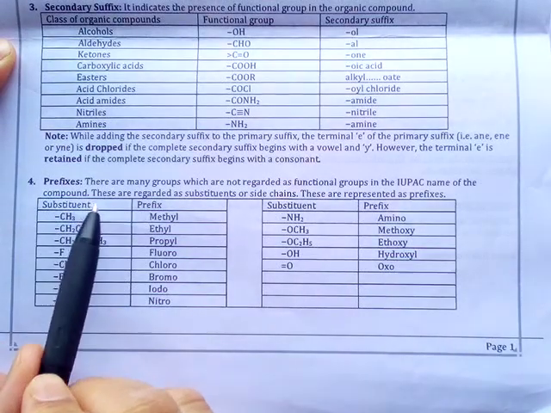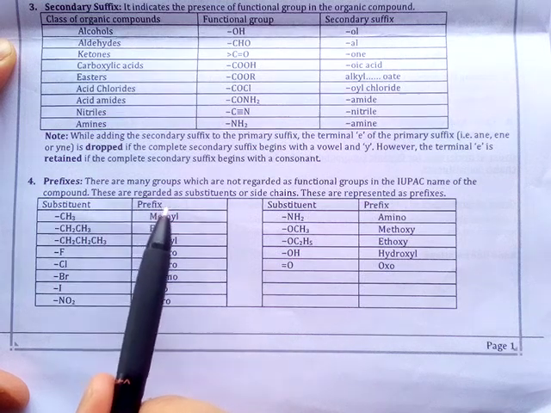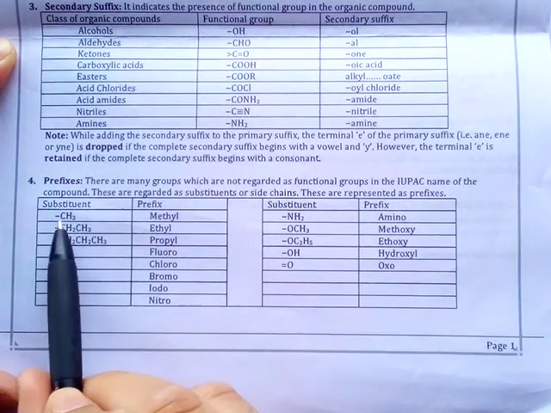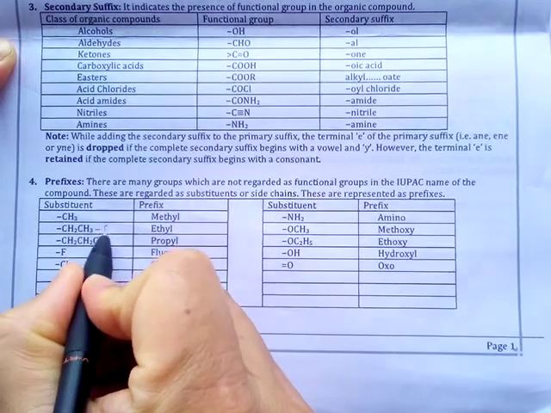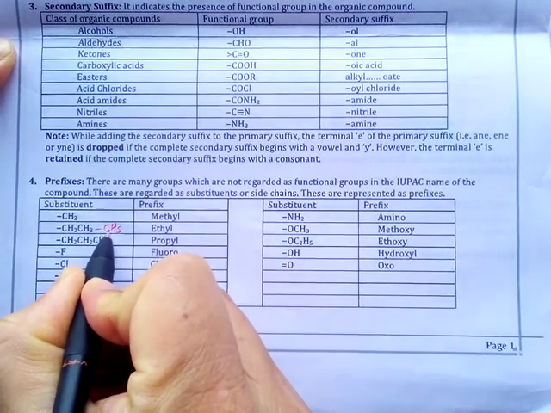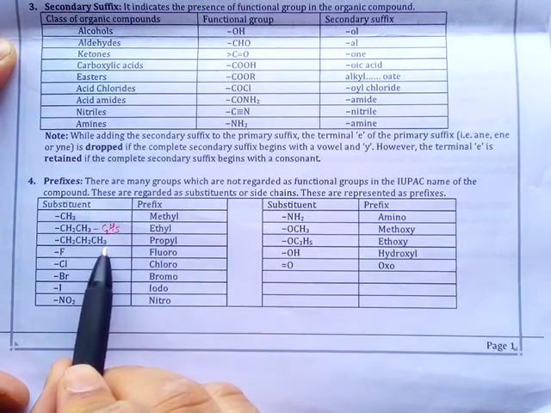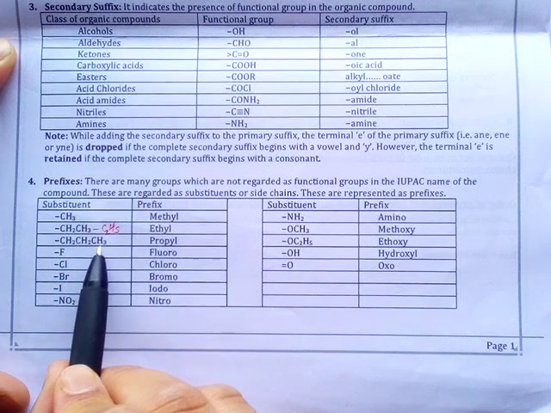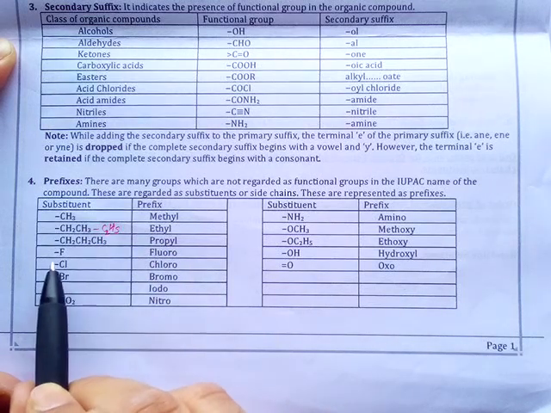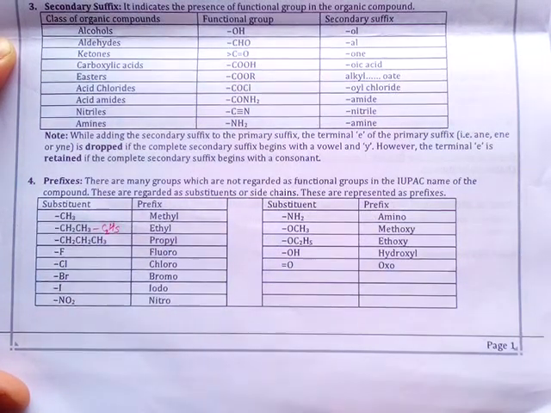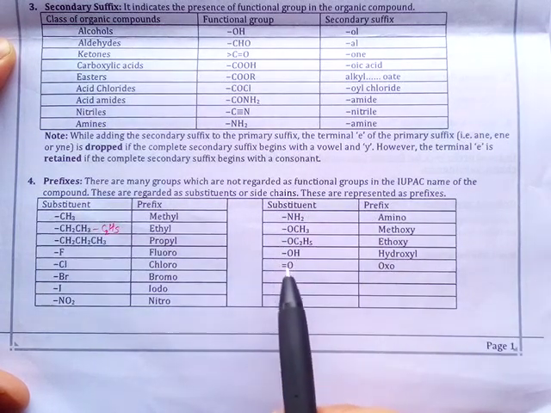Now coming to the prefix, it means branches, right? So basically the non-functional group. If CH3 is there, then it's methyl. C2H5 is also sometimes written, is ethyl. Similarly C3H7 is propyl. Then fluoro, chloro, bromo, iodo, nitro, and NH2 is amino. Now remember, this is not a functional group.